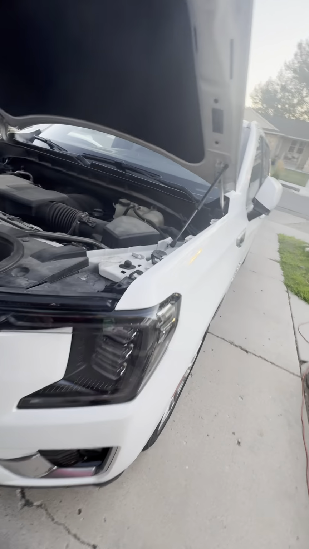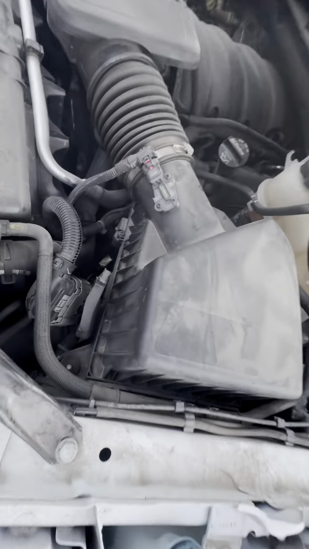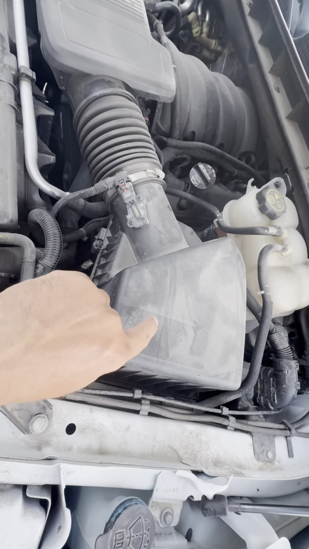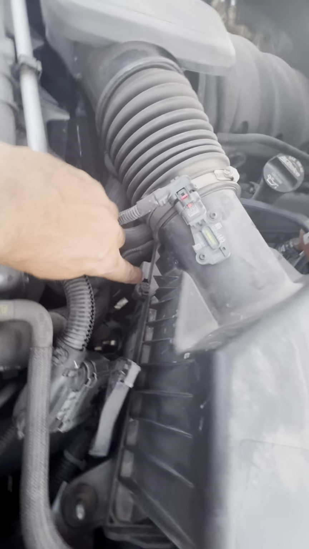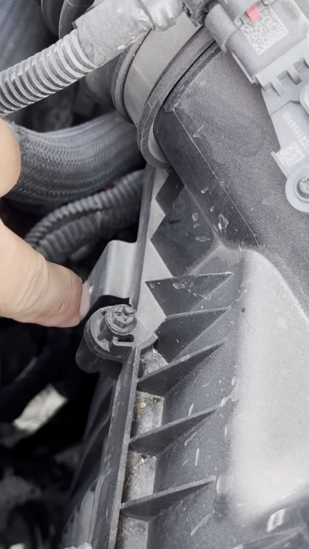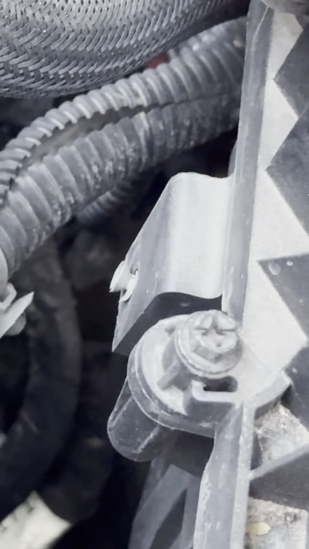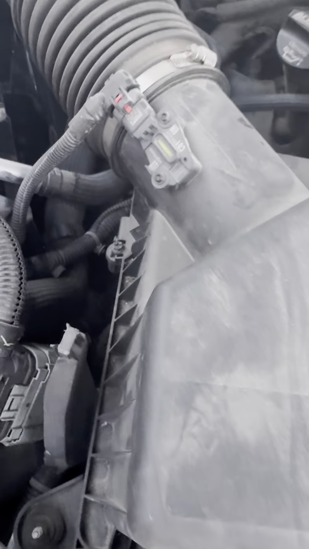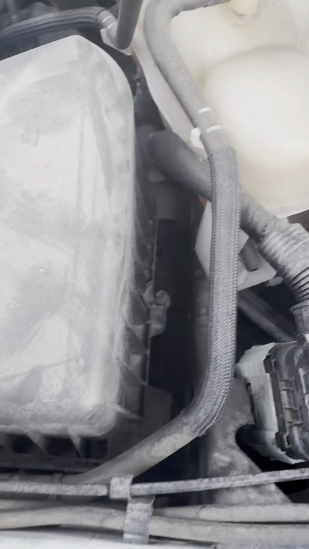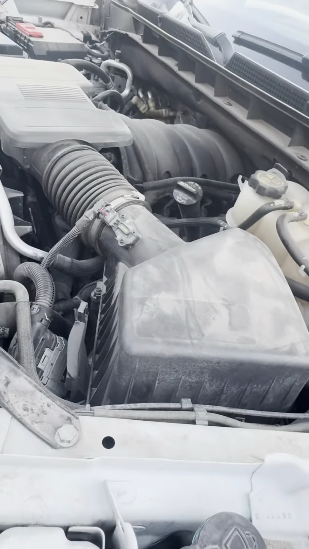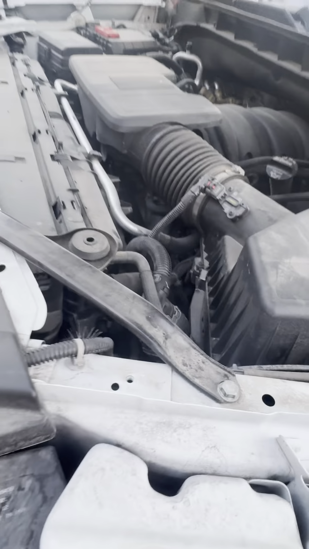So once you open the hood, you're gonna have to locate your air filter, and it's this big box right here. If you can see down here, there are some screws. You can use a Phillips, or I think it's 8mm. In my case, I'm just gonna use a Phillips. There's one right there, there's one on this side, and then there should be one more right there. Let's open those. Once we get them open, we can see what's the next step.